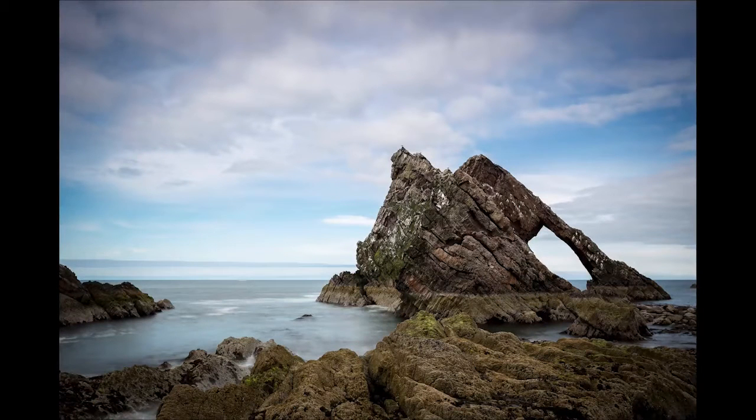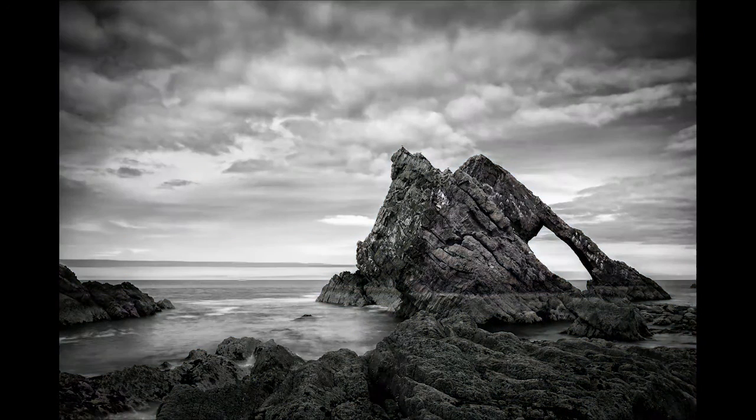Hey guys, McCormick here from DestructivePixels.com, and today I've got a quick tutorial for you on how I took this picture of Bow Fiddle Rock in Scotland and turned it into a black and white image using Silver Efex Pro 2 from Nik Software to look something like this.